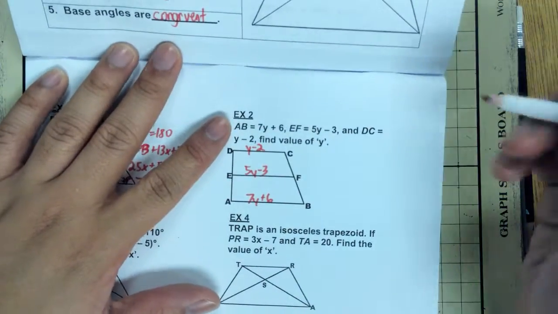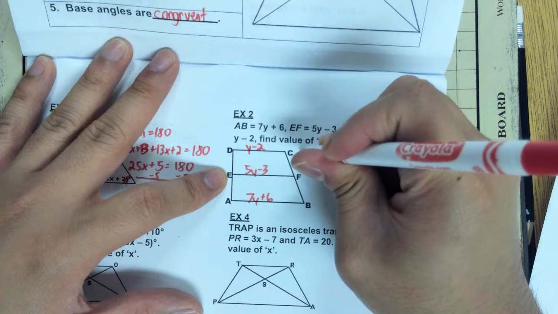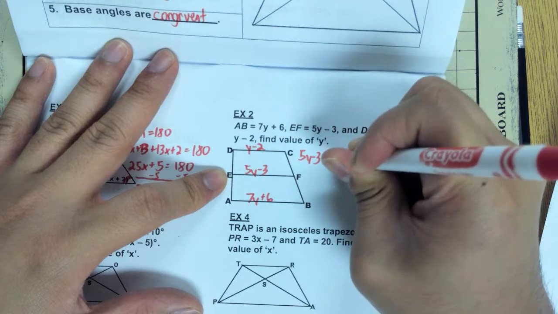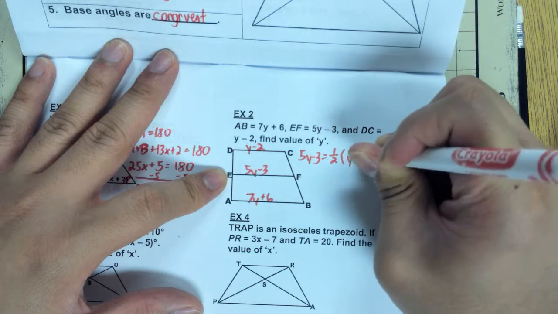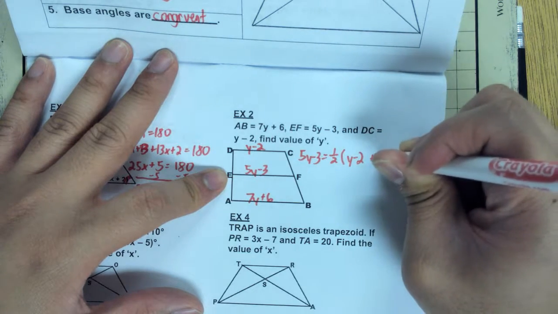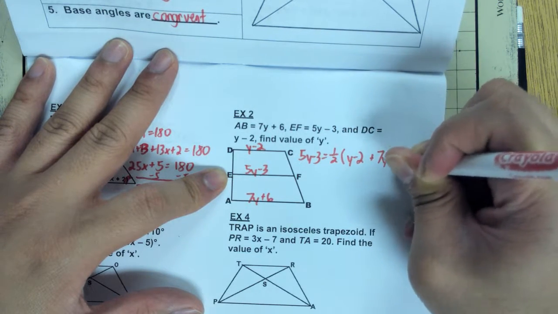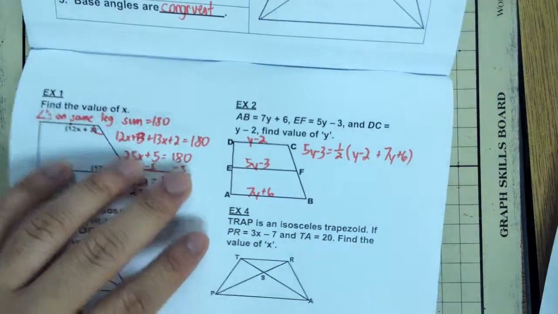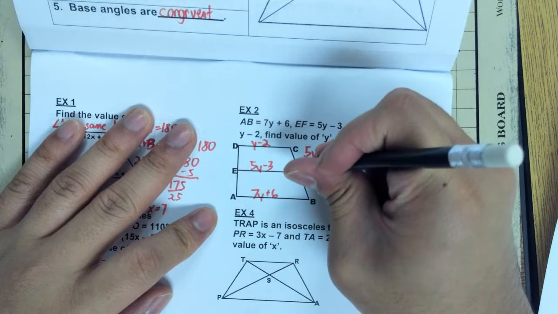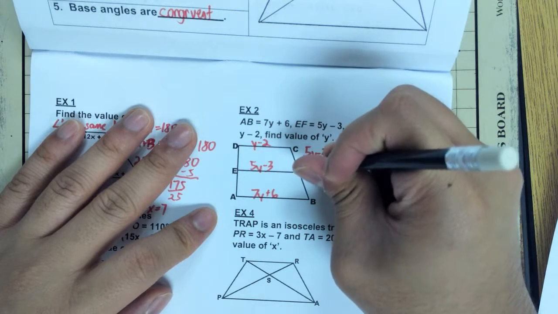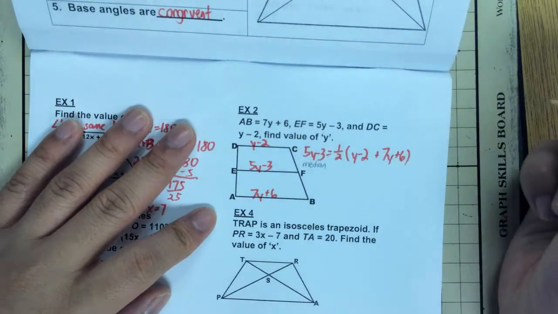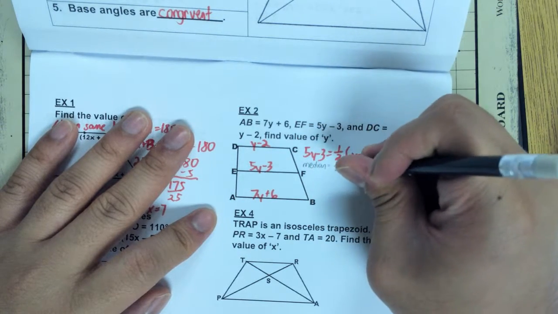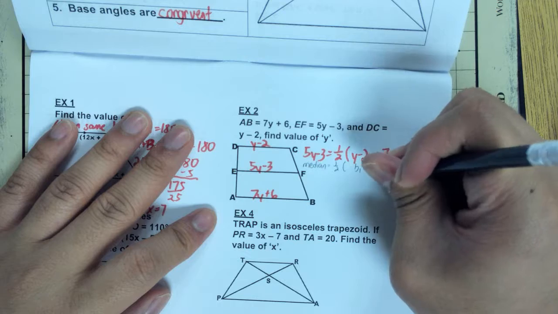So using that formula, we have 5y minus 3 equals 1/2 base 1 plus base 2. Let me make a different note here. So this comes from our formula, or this is my median, and it equals 1/2 times this base 1 plus this base 2.